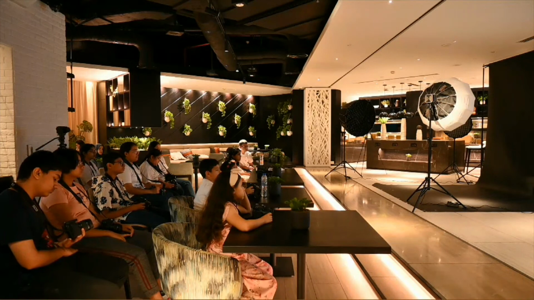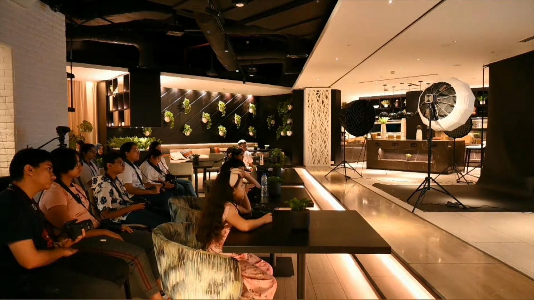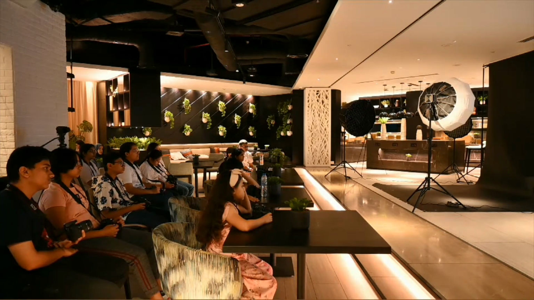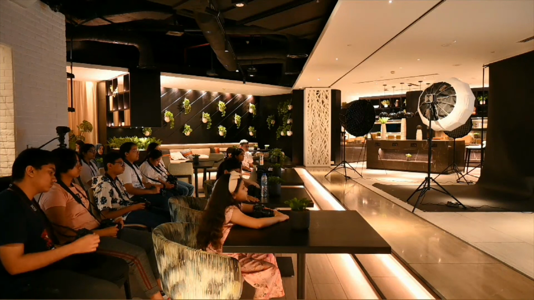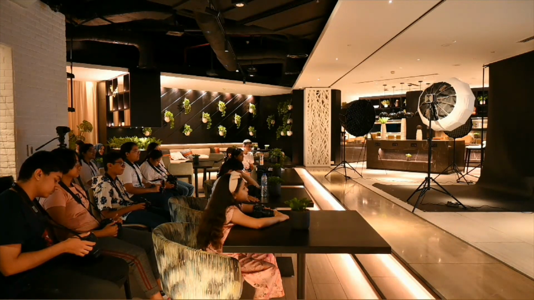What is the difference between these two? Which one is faster shutter speed and which one is slower shutter speed? Left or right? I just already mentioned there, right? Okay, the left one is the faster shutter speed and the right one is slower shutter speed.